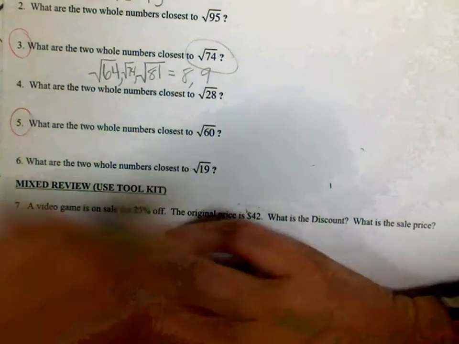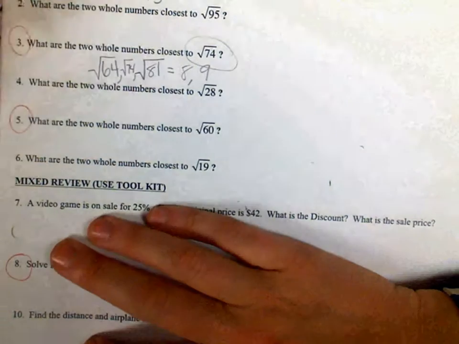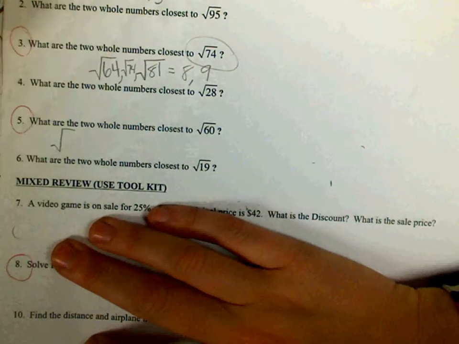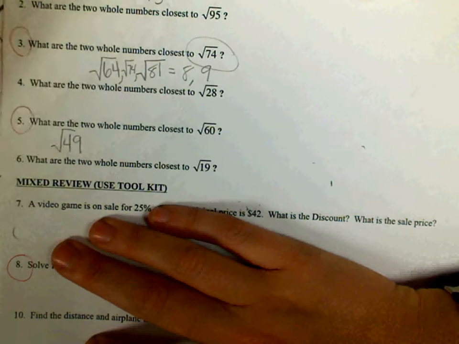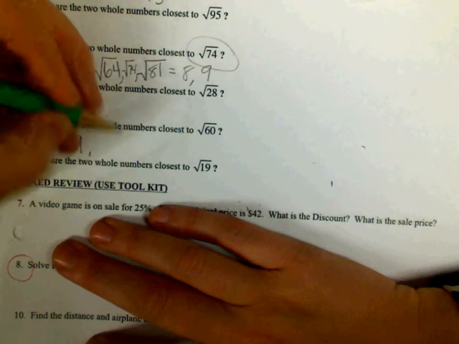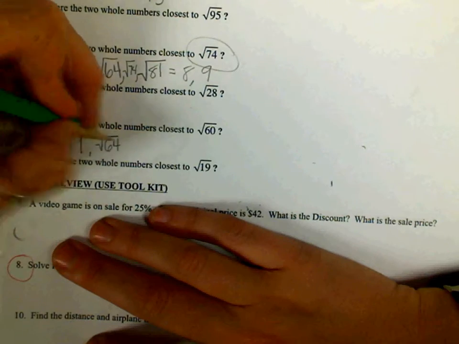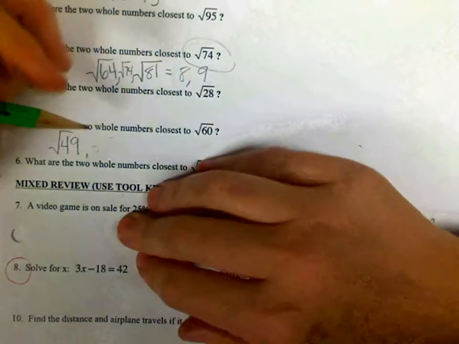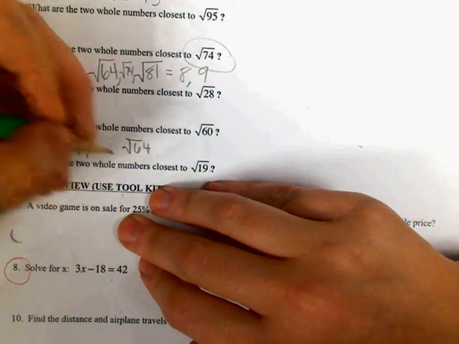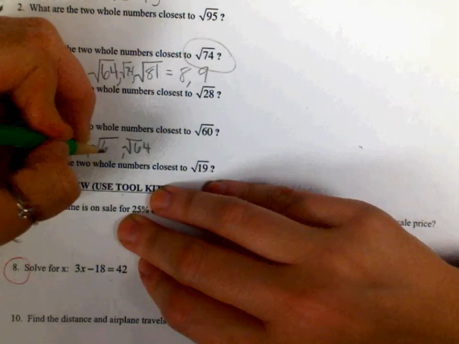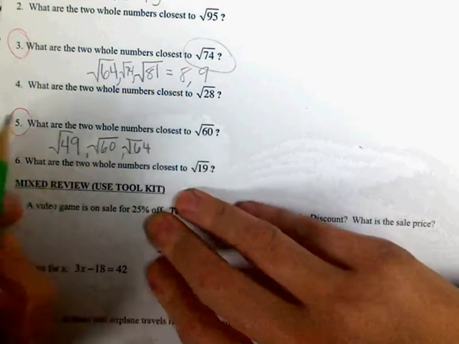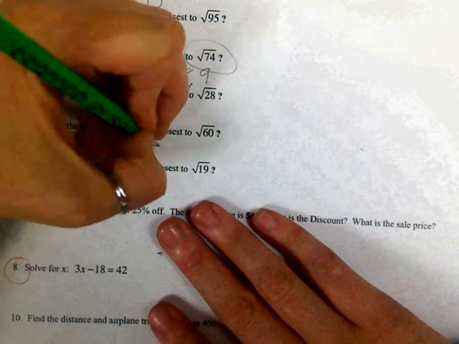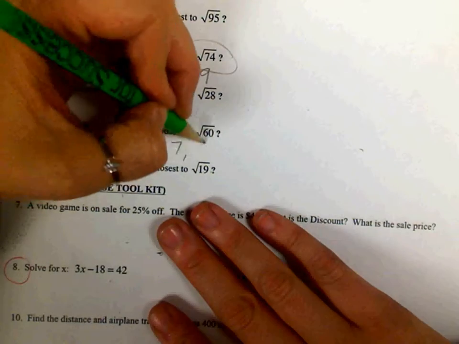Okay, number 5, the square root of 60. So the square root of 60 is going to be in between, I don't have my list in front of me, the square root of 49 and the square root of 64. So the square root of 60 is going to go in between the square root of 49 and the square root of 64. And we know that the square root of 49 is 7, and this number is 8. So those are the whole numbers. So it's between 7 and 8.